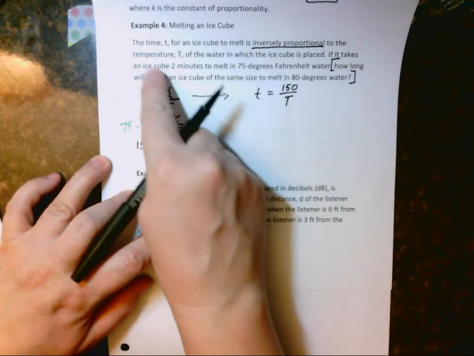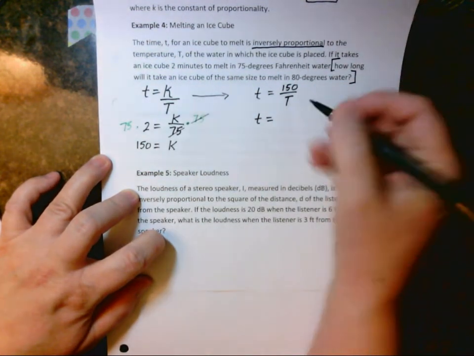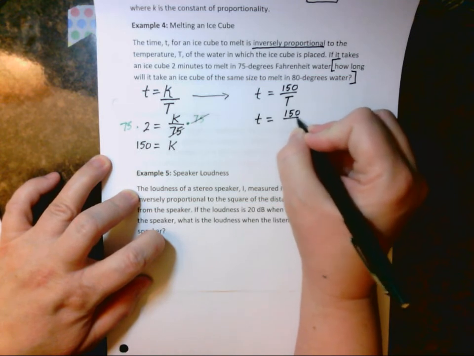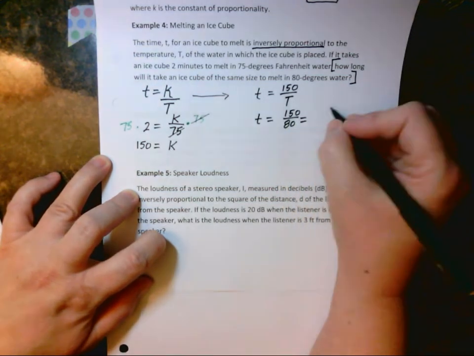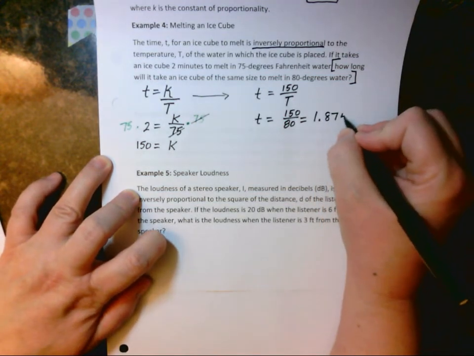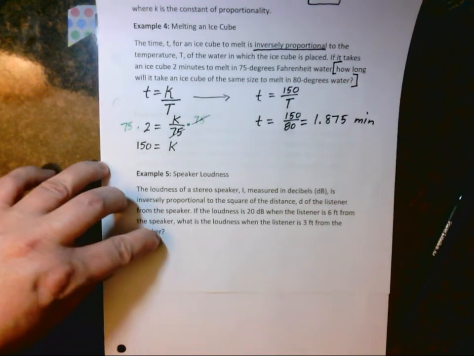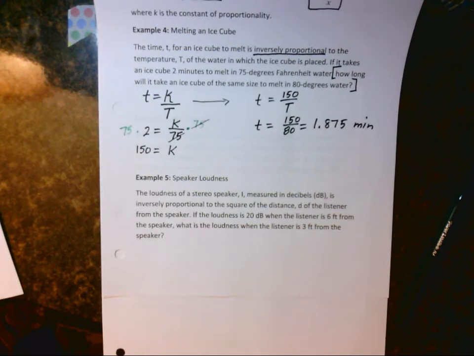How long, so we're looking for time, will it take an ice cube to melt in 80 degree water? So we put 80 in for the temperature, and that's going to give us 1.875 minutes. If I had a calculator, I would double check that. Let me see. Have any calculators handy? Let's take 150 divided by 80. Double check that value. 1.875 it is. Yes, very well.